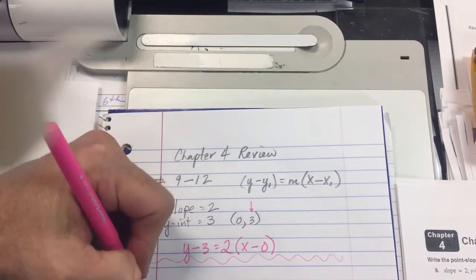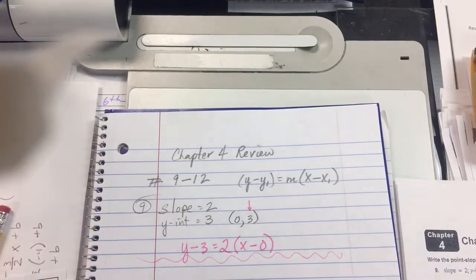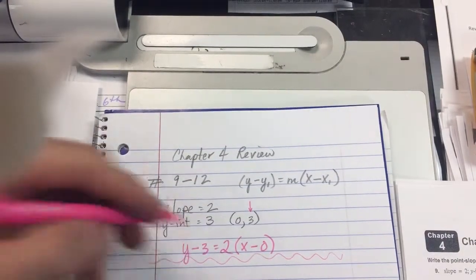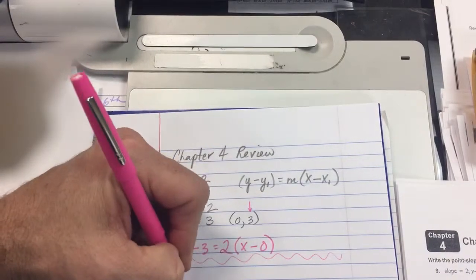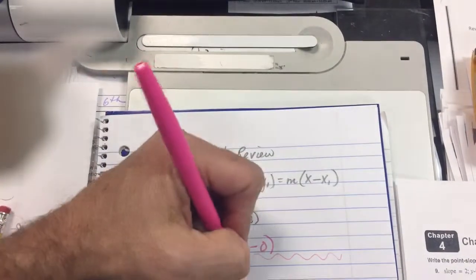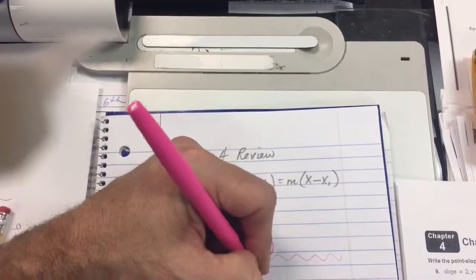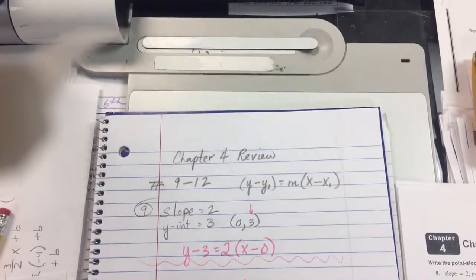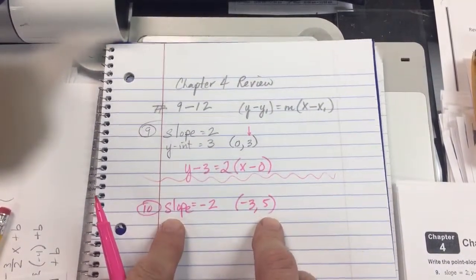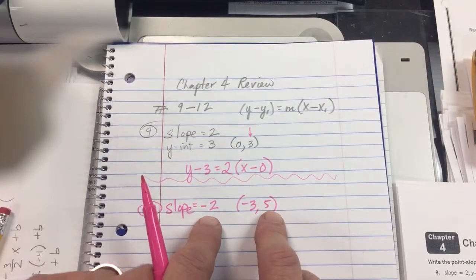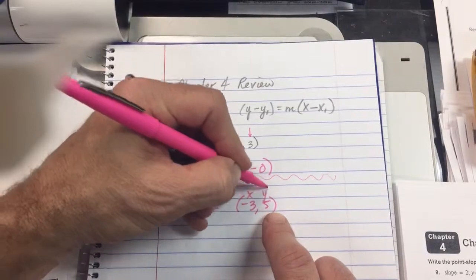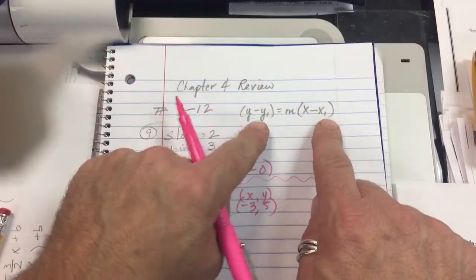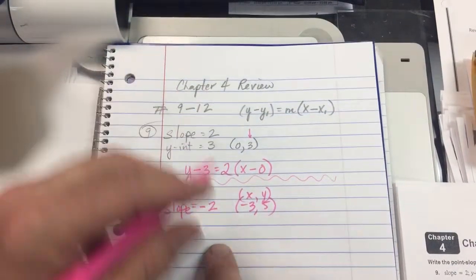Moving on to number 10. Same thing, although this time they give us a point. They give us the slope equaling negative 2, not slop, slope. And the point is (-3, 5). So we're going to do the same thing. We're going to plug in our m, and we're going to take our x1 and y1 and plug it in and write this equation.